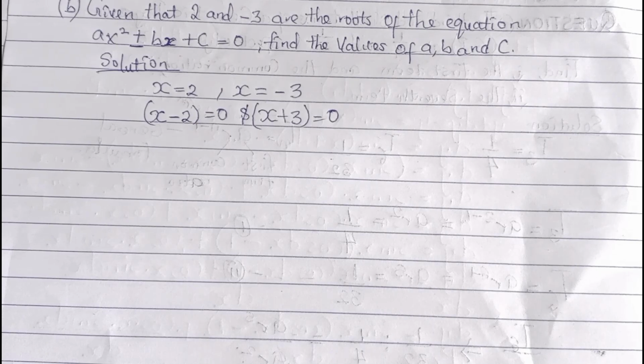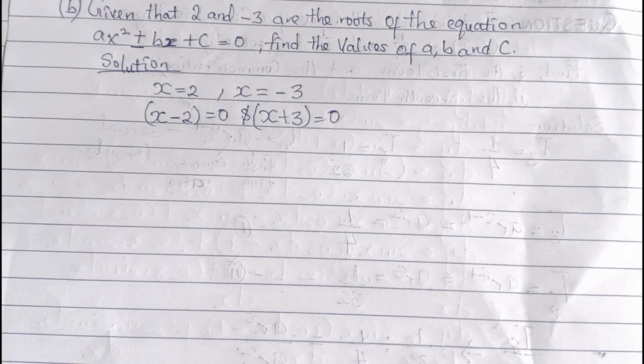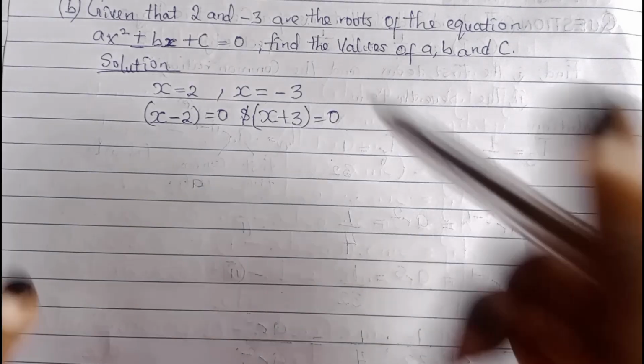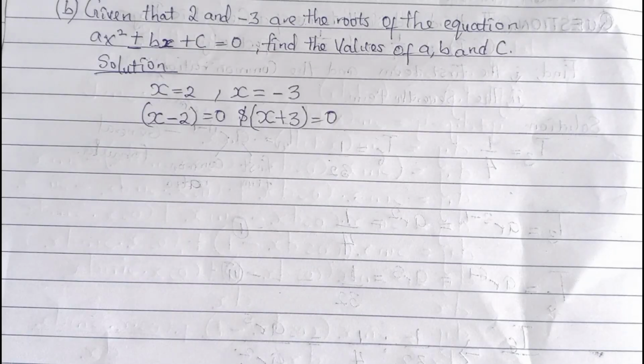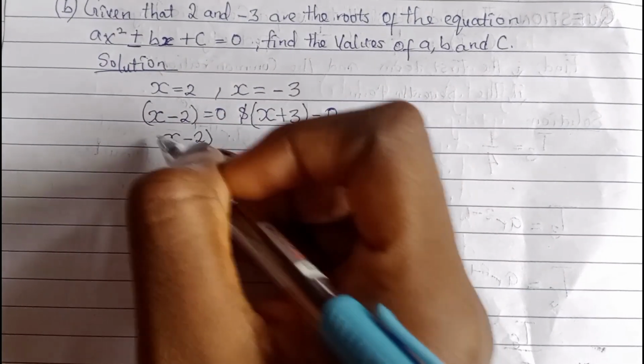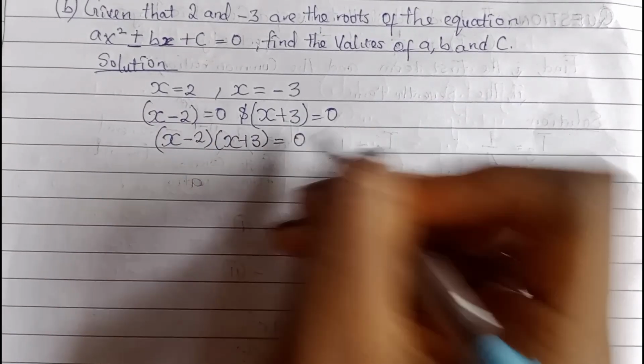This is something like, when you've already found the roots, we want to make the equation back. That's what you're trying to do now. At this point, you have to separate the two roots. When you're solving it, you factorize and separate the two roots, then equate each of them to 0. This is it. Now, we're going to multiply the two of them together. So it will be x minus 2 times x plus 3 equals 0.